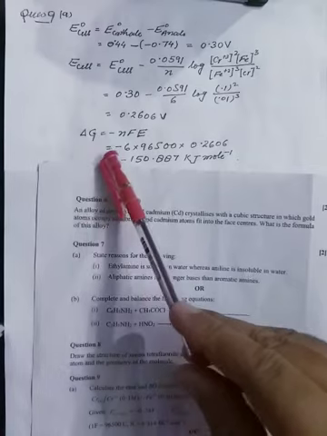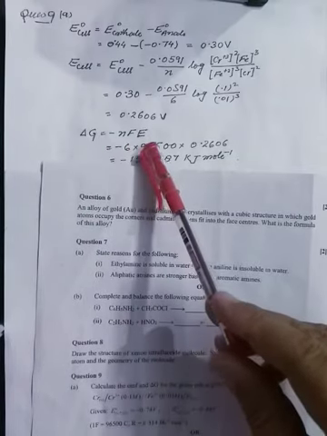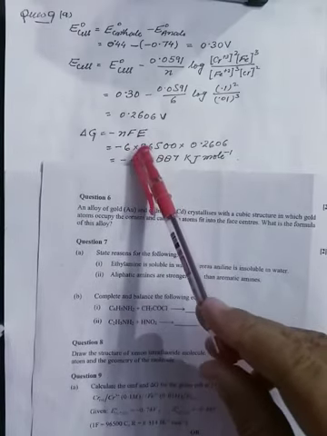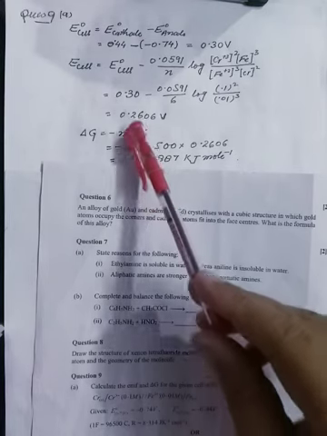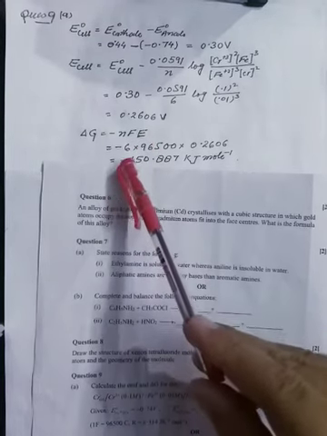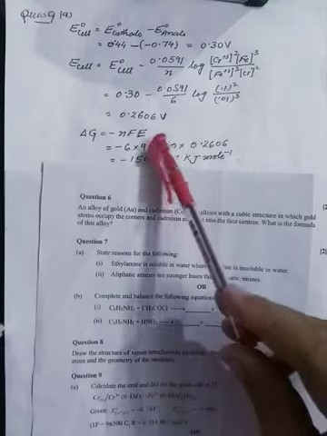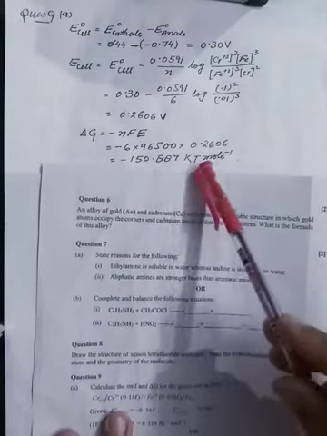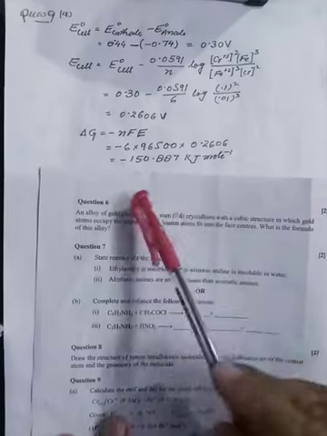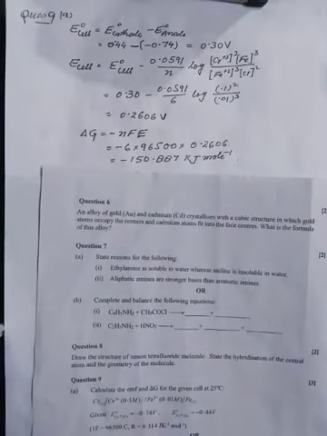Once you have the E cell, the formula is delta G equals minus n F E cell. In that case you are not going to put E naught cell; here E cell will be put in. n value is 6, F is the Faraday constant 96500 coulombs, and E value you have calculated. Put the values, and delta G will be negative, which shows the reaction is spontaneous.